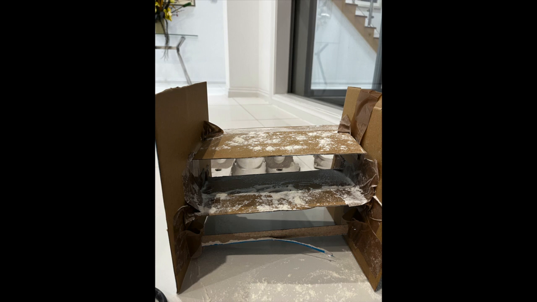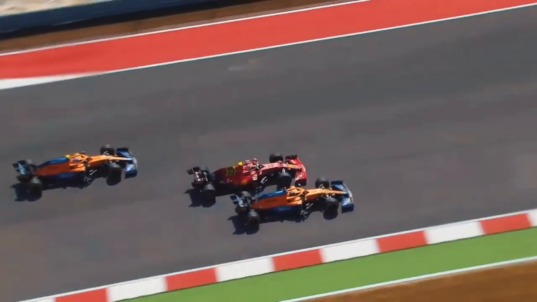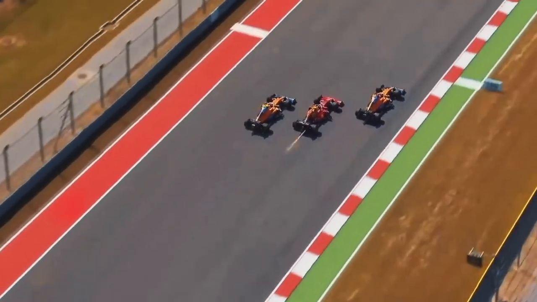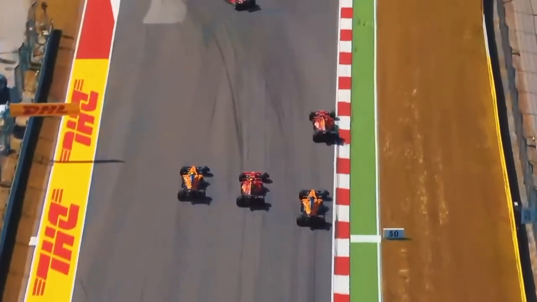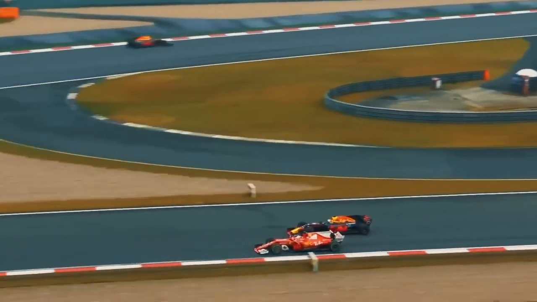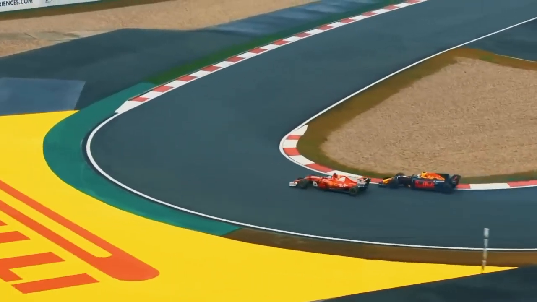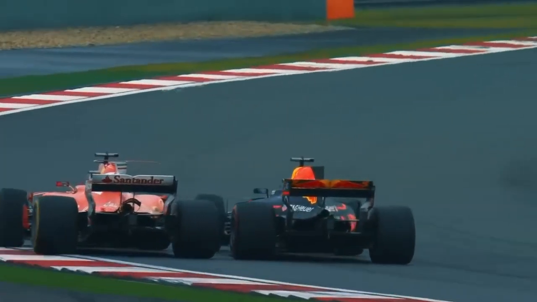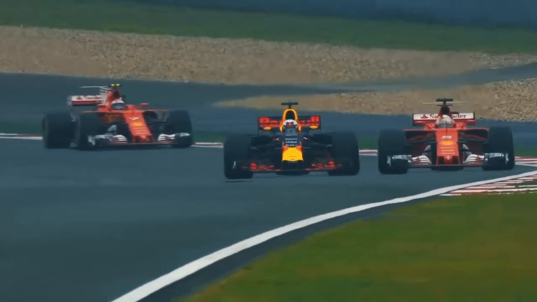As we conclude this video, we've explored the intricacies of Formula One aerodynamics, from the vital downforce that maintains control to the ever-present drag and the threat of lift. These complexities highlight the relentless pursuit of perfection in this high-stakes world of Formula One.